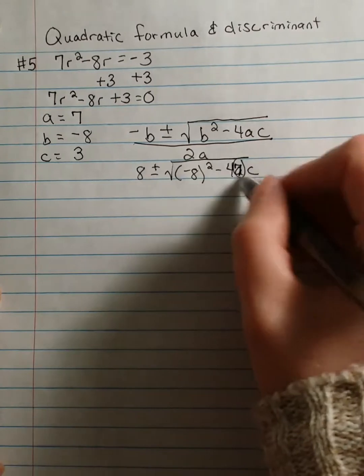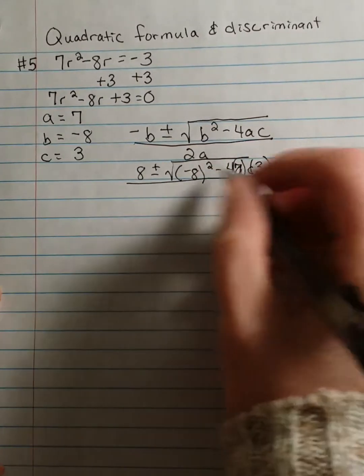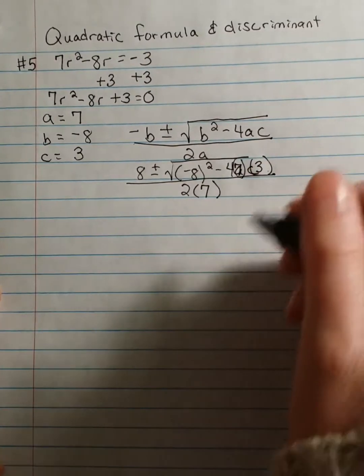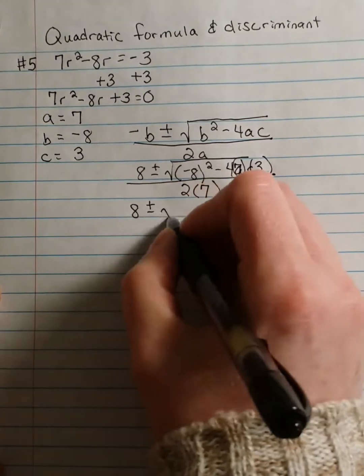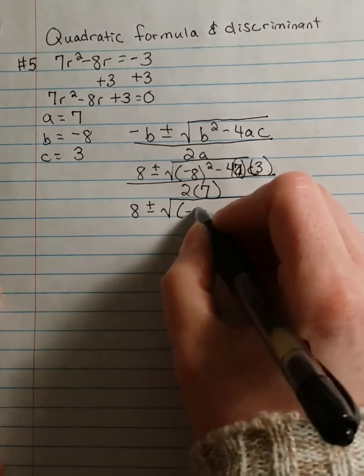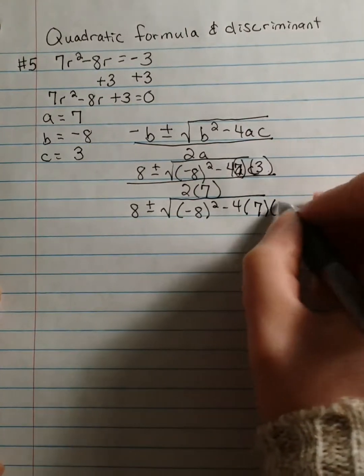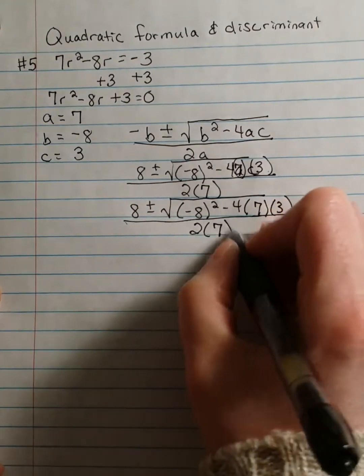And you should probably be plugging in your numbers here. So 4 times 7 times 3, all over 2 times 7. I'm going to rewrite that because that looks a little messy. So this is 8 plus or minus the square root of negative 8 squared minus 4 times 7 times 3 all over 2 times 7.